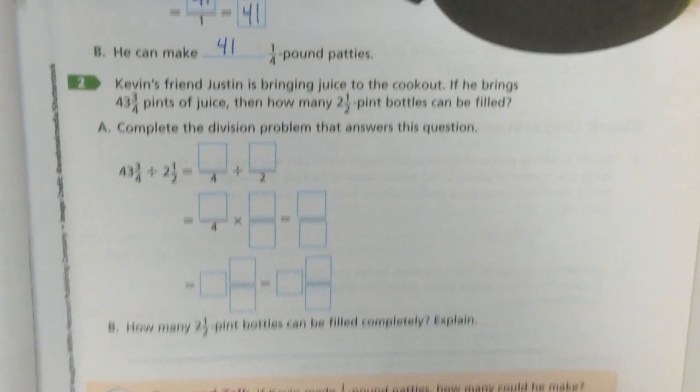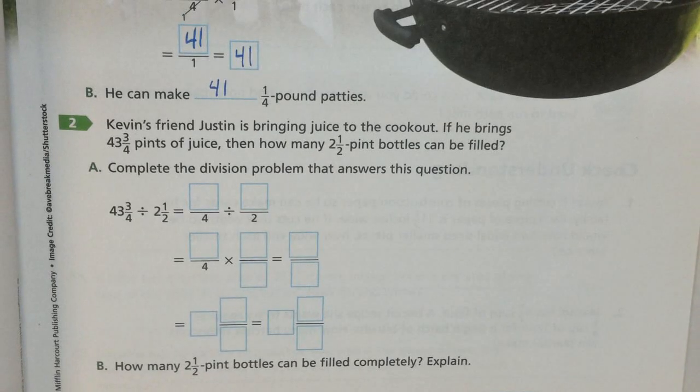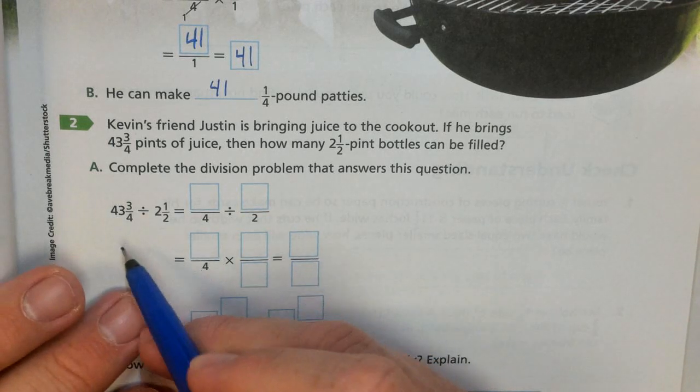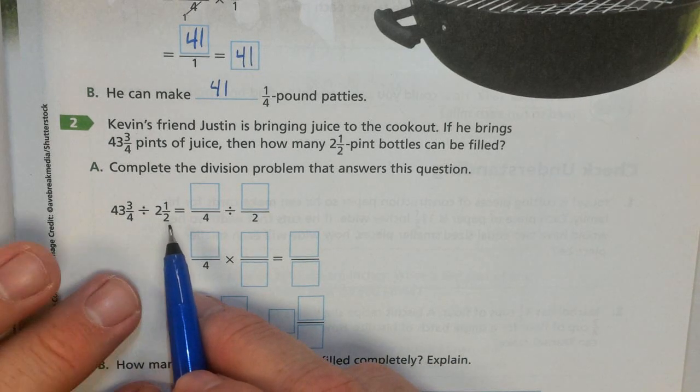Let's see. There we go. Kevin's friend Justin is bringing juice to the cookout. If he brings 43 3/4 pints of juice, then how many 2.5 pint bottles can be filled? All right, so a little bit more complex this time. 43 3/4 pints of juice divided by 2.5 pint bottles.